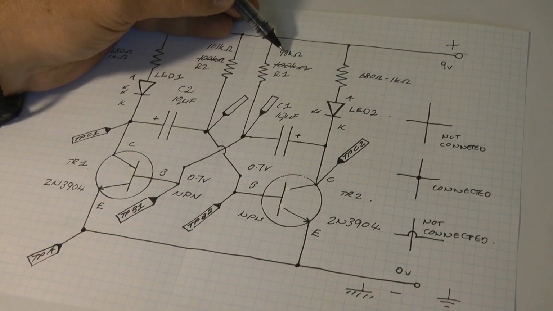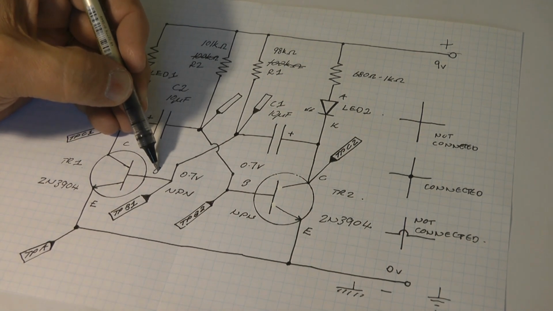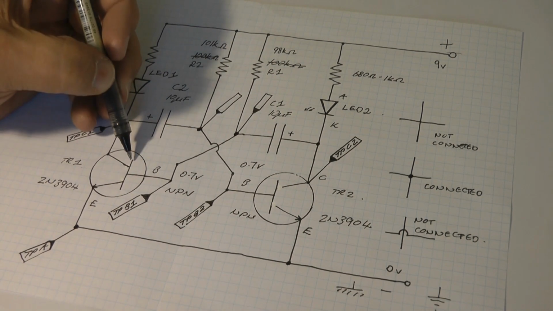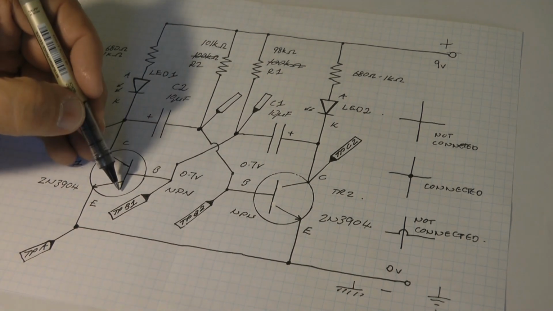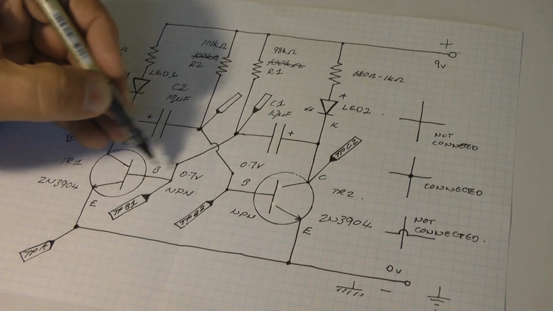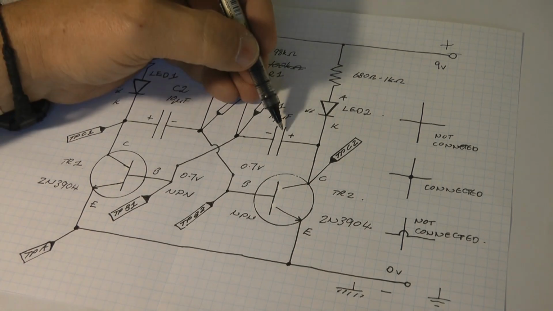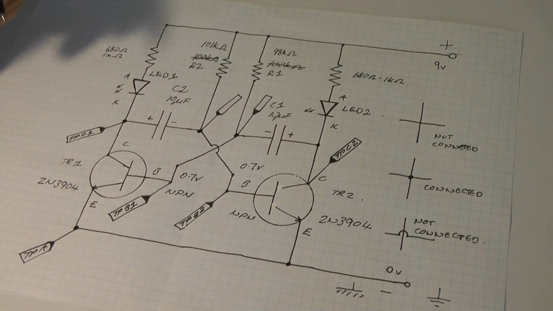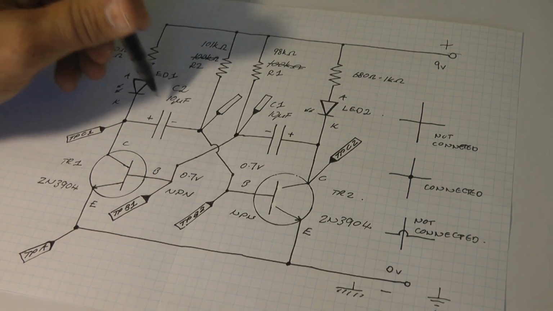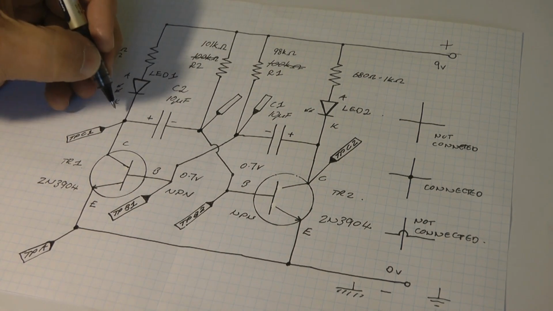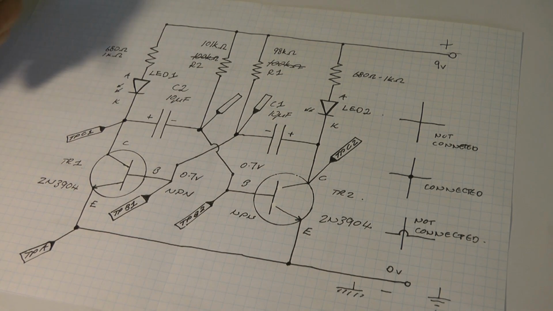Because of the lower resistance here than here, this base would have switched on this transistor. In the instance before this transistor comes on, because the base has reached 0.7 volts, both of these capacitors would have charged up to the rail voltage less the voltage drop through the LED. And that voltage would have been read over here at test point C1.